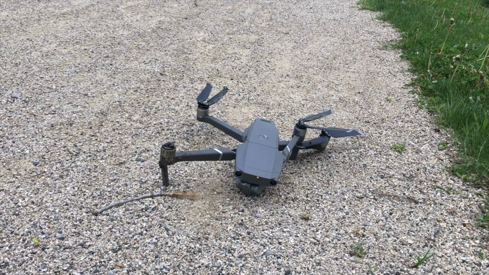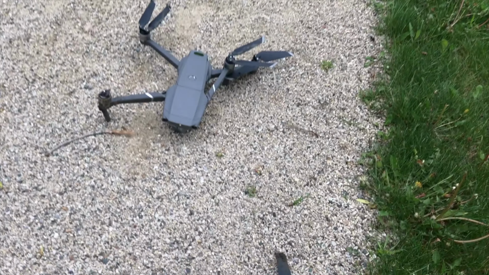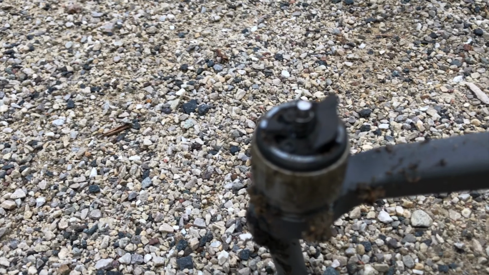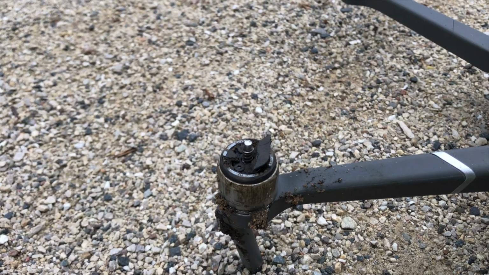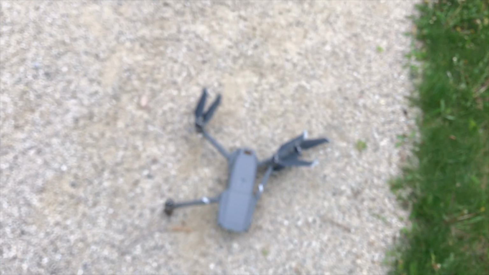I think it's enough drone flying for today. And there's our broken propeller right there, and sort of the close-up of the broken propeller right there. Yeah, we're not going to check and test it out right now.